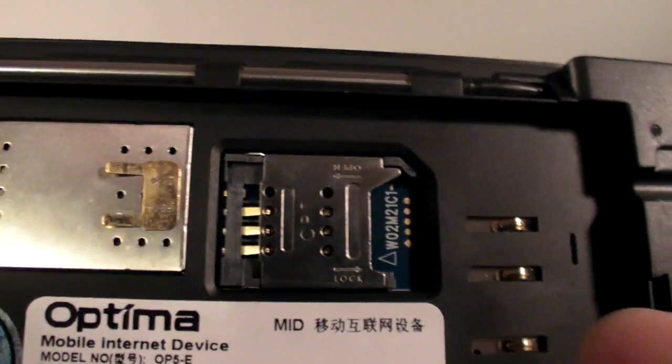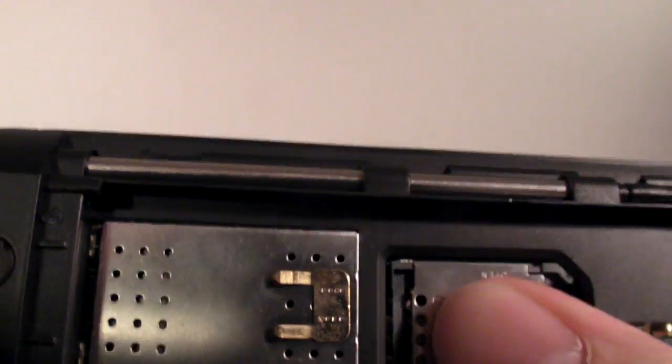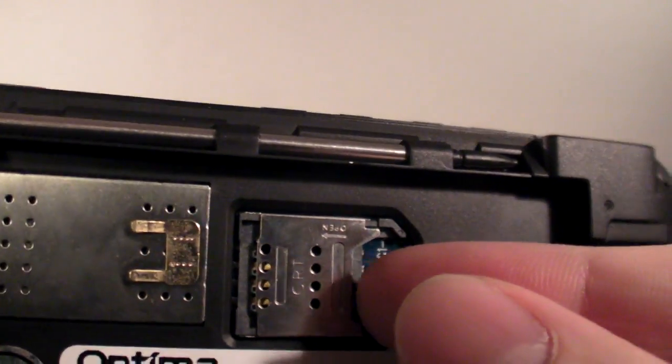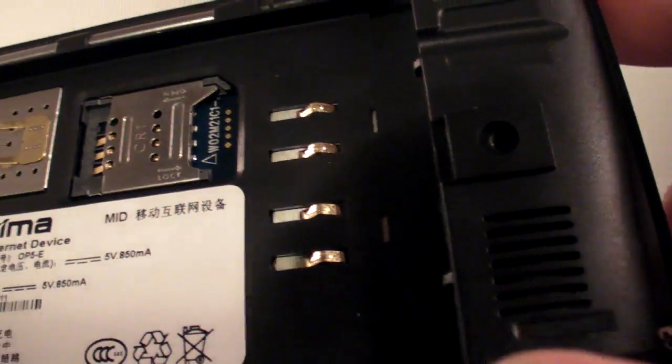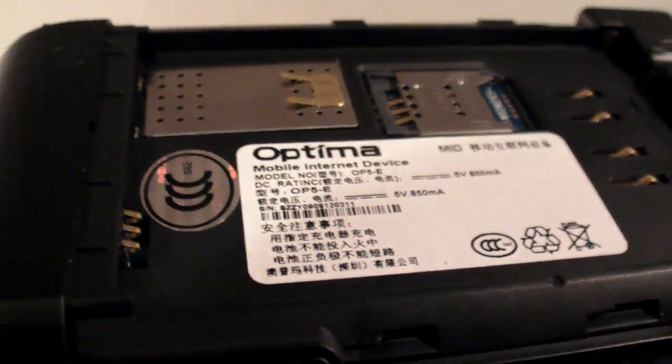So it's a very high capacity battery, which is removable. And right here inside, you can see that it has a SIM card reader. So you can actually put a 3G SIM card inside. So you have built-in 3G right here behind the battery.